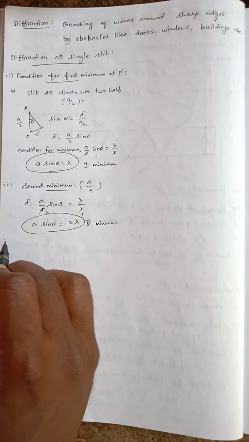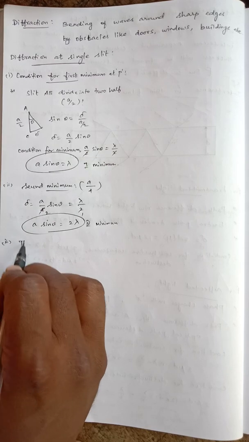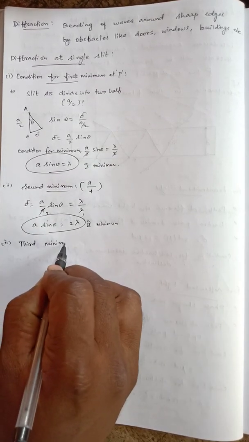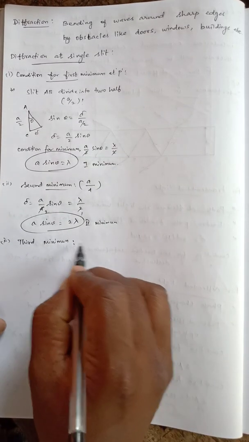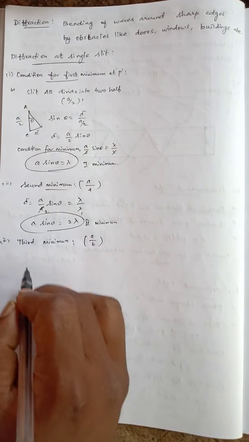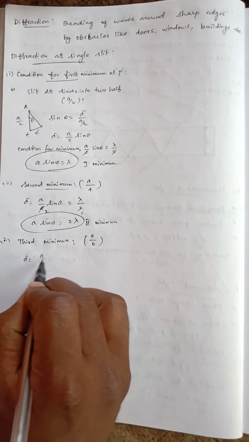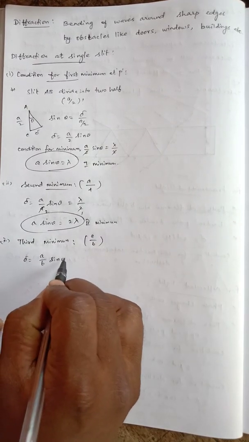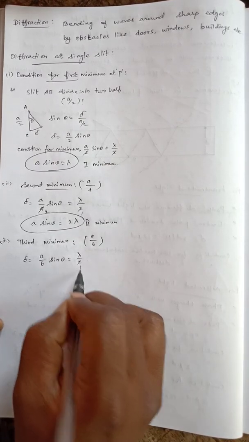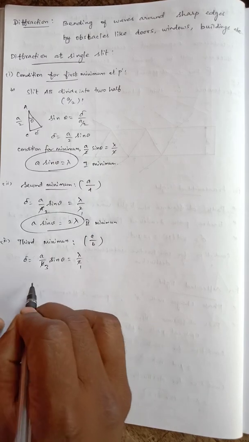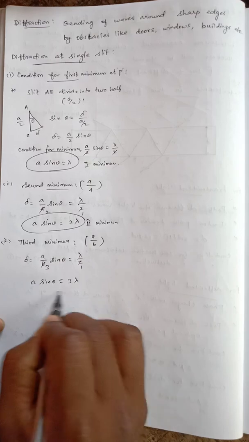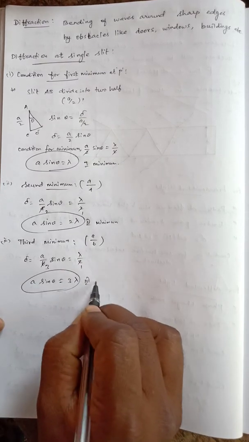Next we see the condition for the third minimum. We have to cut the slit into 6 parts, so A by 6, so that del equals A by 6 into sin theta. Same condition for the minimum, lambda by 2. Two ones are 2, two threes are 6, so A sin theta is equal to 3 into lambda. This is the condition for the third minimum.